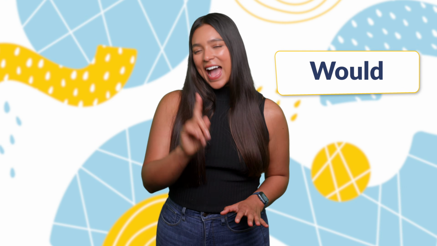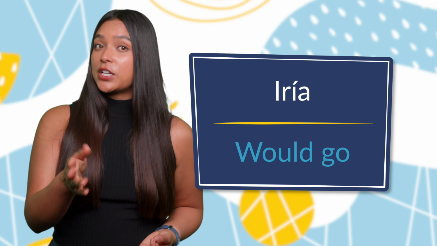Would. When would precedes an action verb, that verb will probably be conjugated in the simple conditional or conditional compound, along with the ia, ias, iamos endings we previously covered. So for example, gustaría, which means would like, iría, which is Spanish for would go, or vería, would see.